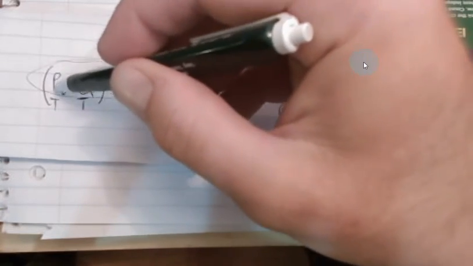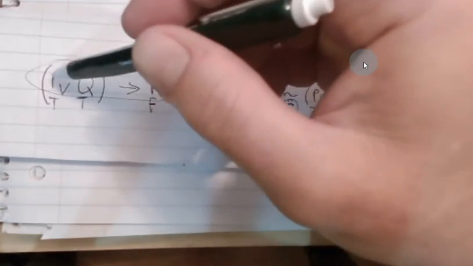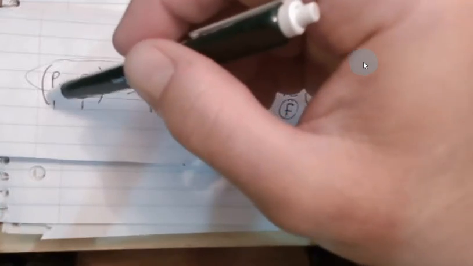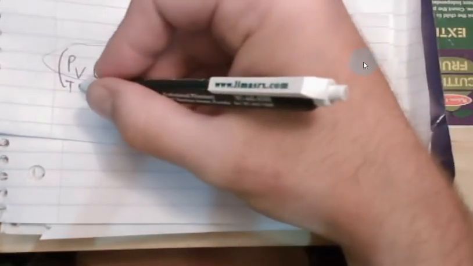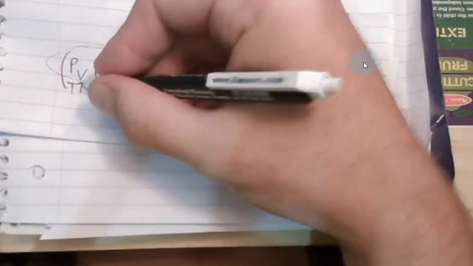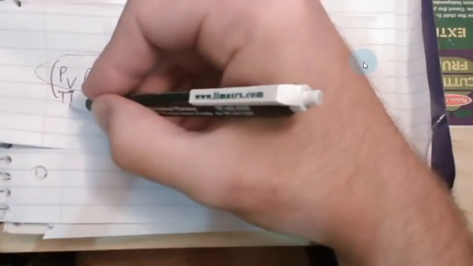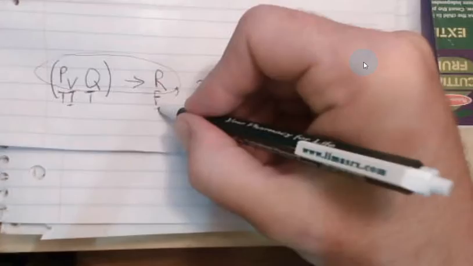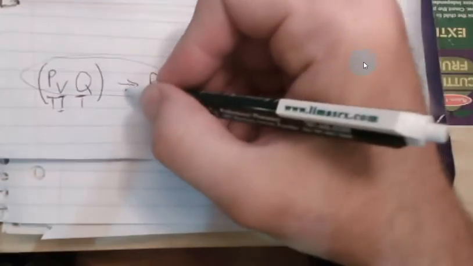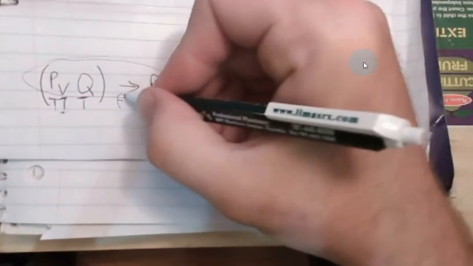Well, it's a disjunction, and a disjunction is true as long as at least one side is true. In this case, they're both true. Great. So what we got here is a true antecedent and a false consequent, which makes the whole first premise false. So there is no gremlin here. The argument is valid.